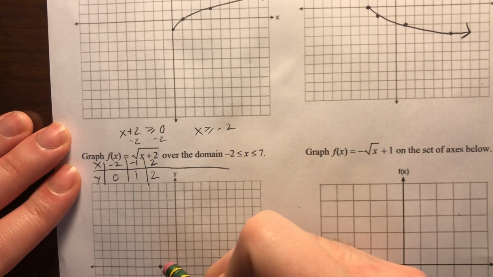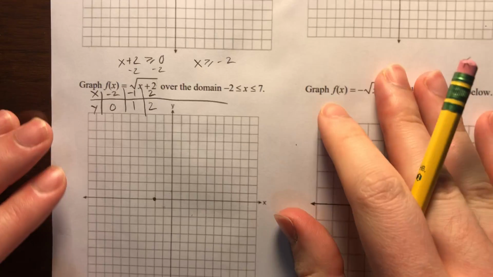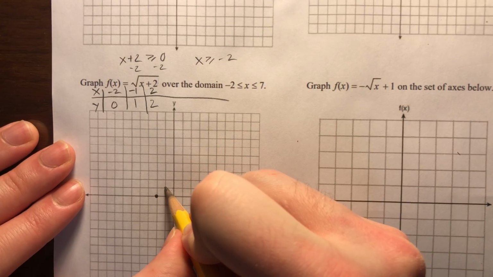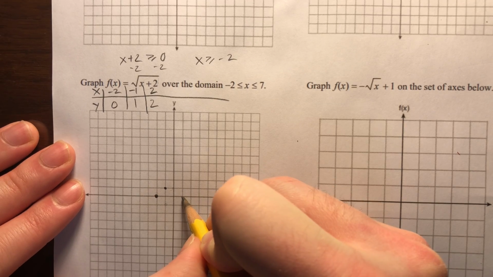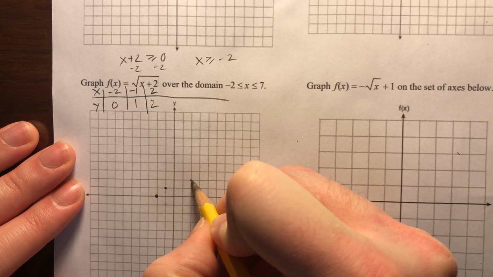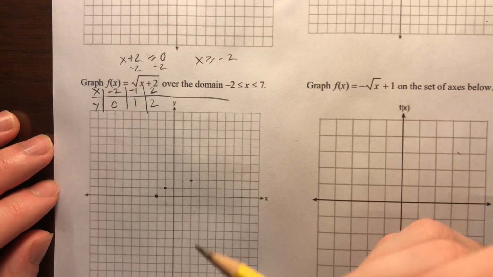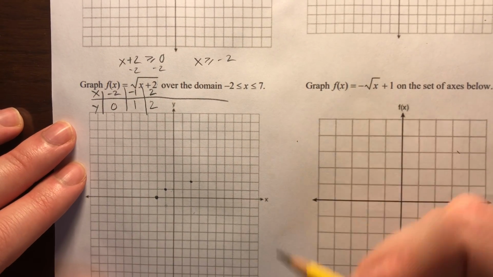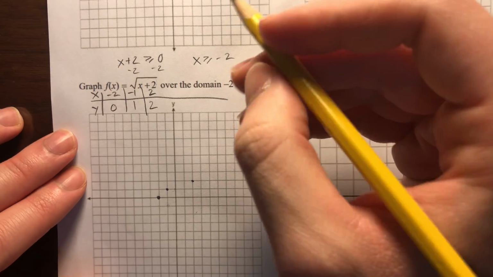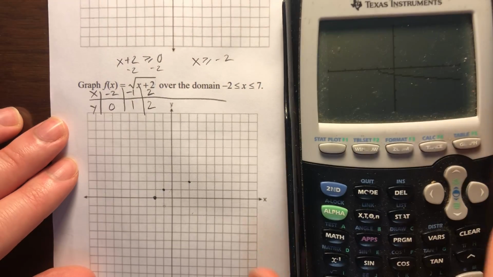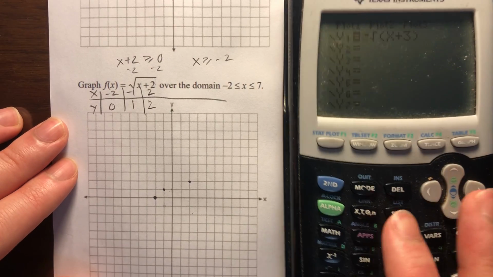Oh, I see what I did wrong. I plotted this point wrong. It should really be up here. That's sometimes the problem. When you make tables like this, you forget which is the x and the y, so maybe for this one I'll make my table vertical. Less likely to make a mistake. And of course I'd be way less likely to make a mistake if I just used my calculator.